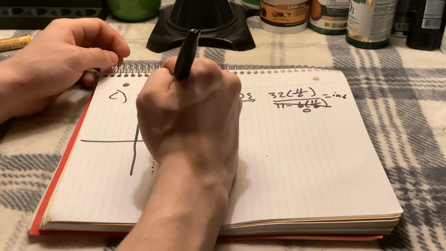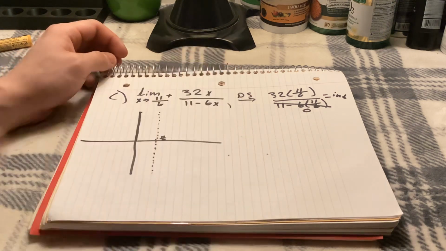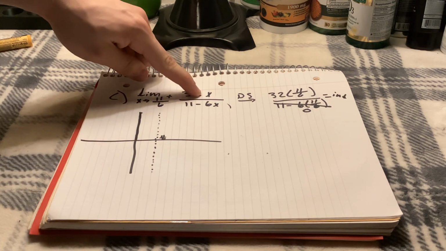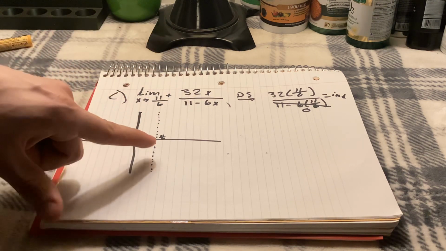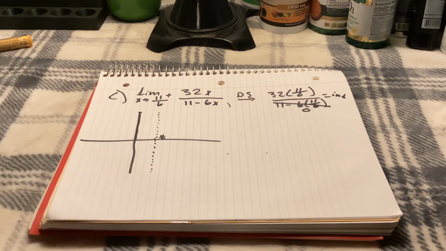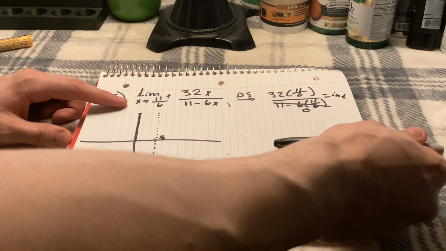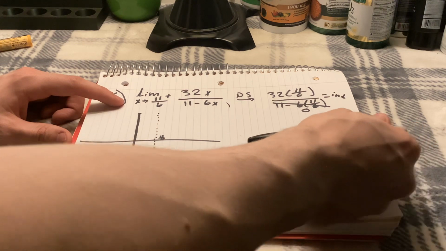I'll do 11 over 6. All right then. So let's see what happens as x gets larger. So as you keep increasing, if you look at 11 over 6 from the right side, it's going to approach it.